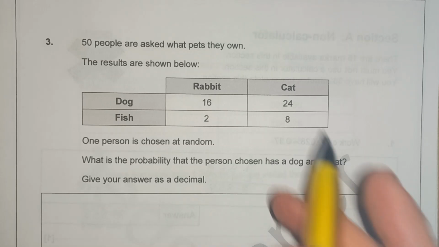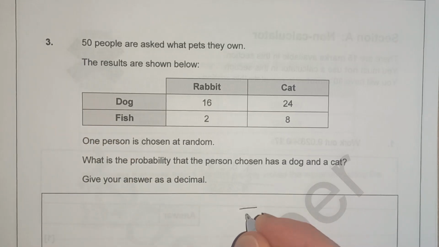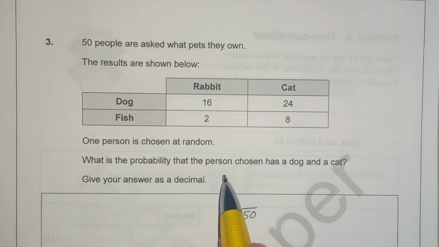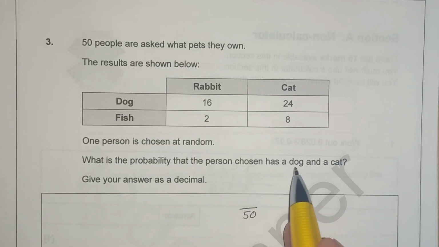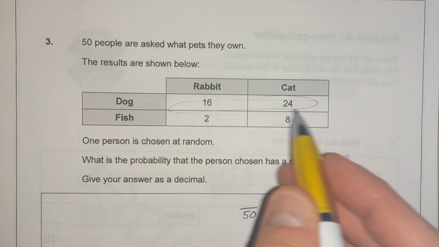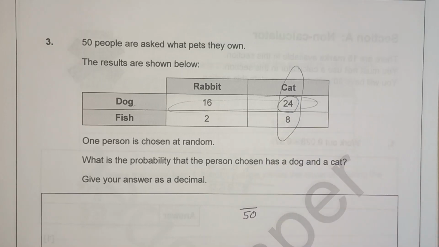So first of all, we need to know how many people we've got. Well, they've told us we've got 50. So the bottom of the fraction is going to be the 50. Even though they've said give your answer as a decimal, I'm going to work it out as a fraction first and then convert it into a decimal. Now we want the probability a person has a dog and a cat. Well, dog, these are all these people here, and cat are all those there. So we want this number where they overlap. So we want 24 over 50.